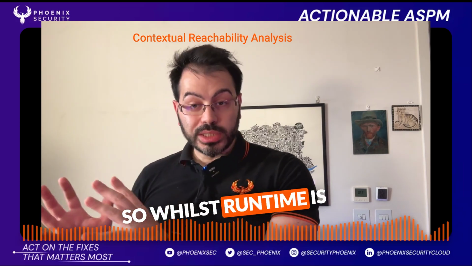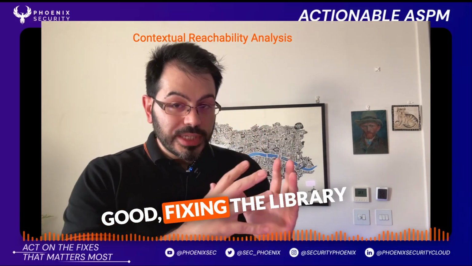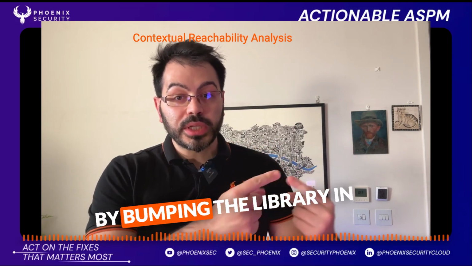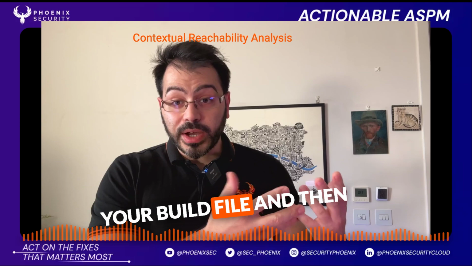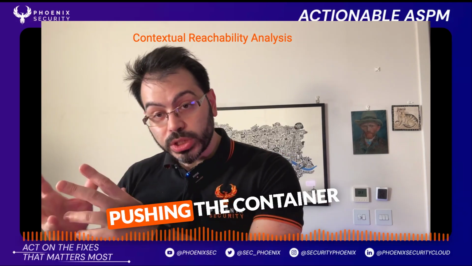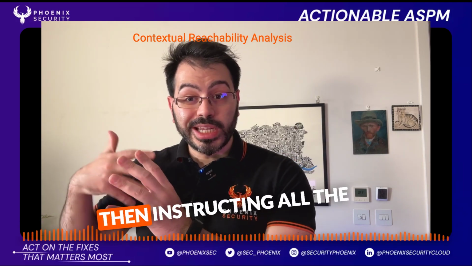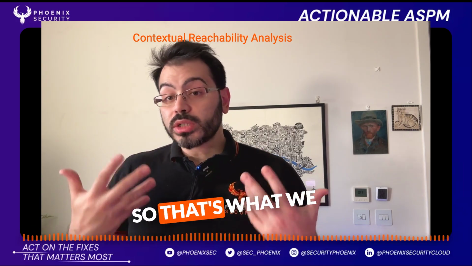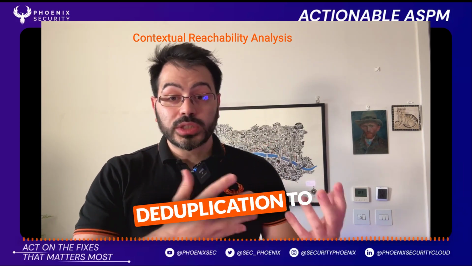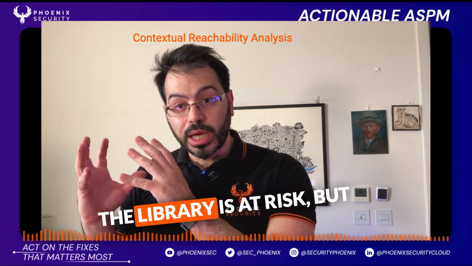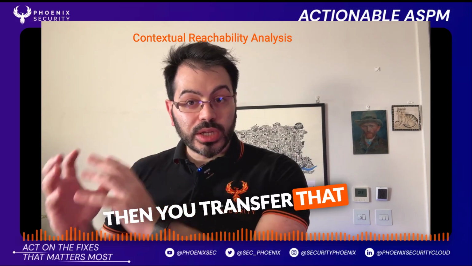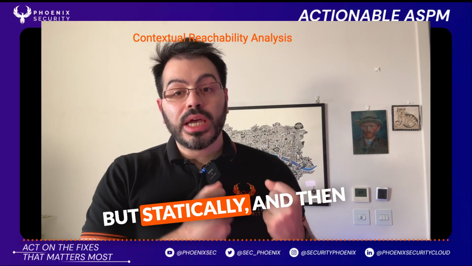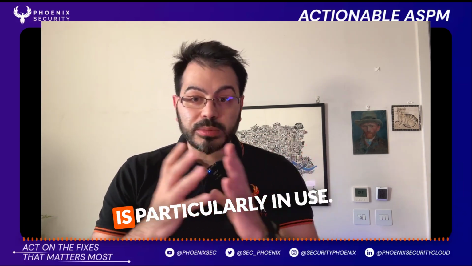So whilst runtime is good, fixing the library in operation is achieved by bumping the library in your build file and then rebuilding the container, pushing the container in your registry, and then instructing all the runtime instances to use the newer images. So that's what we do with Phoenix. We apply contextual deduplication to be aware that the library is a risk, but then you transfer that risk to the library that is detected not at runtime but statically, and then you bump up that risk because that library is particularly in use.